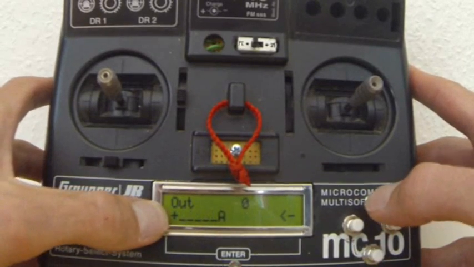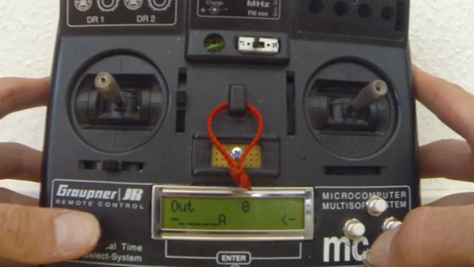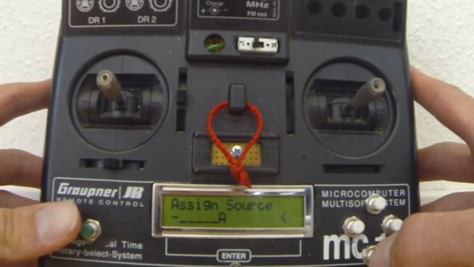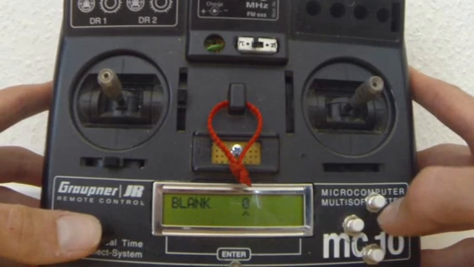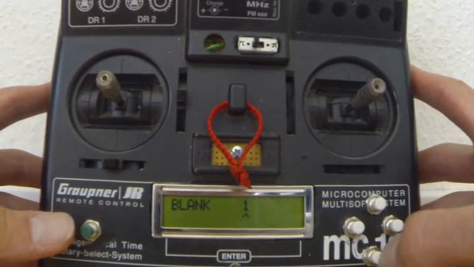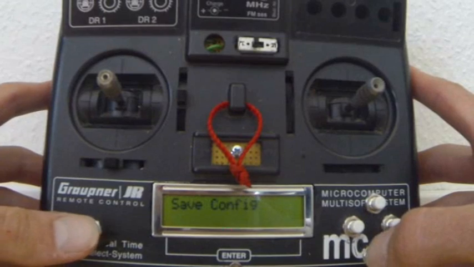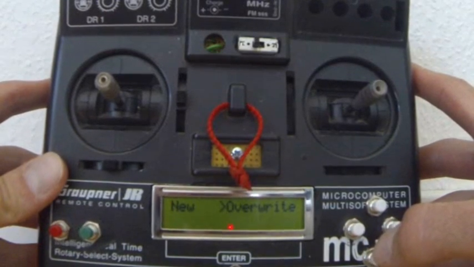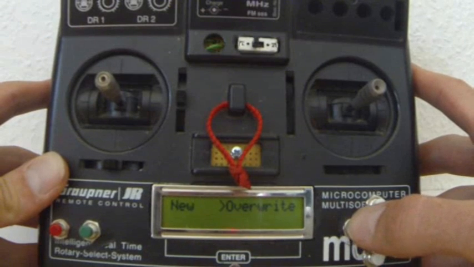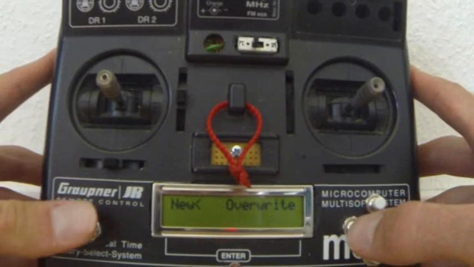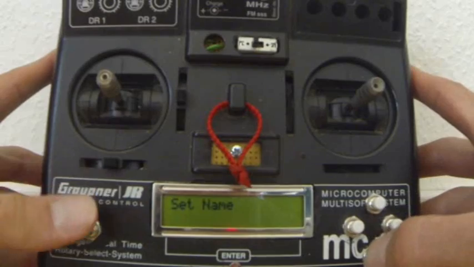You can see the plus, I'm changing it to 0, this inverts the direction. Manage configs, set a name. I'm going to set it to blank 1. I save the config, and this time I am asked if I want to override it or if I want to set a new one. I'm going to store it as a new configuration.